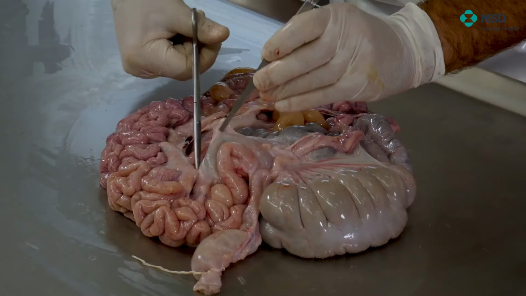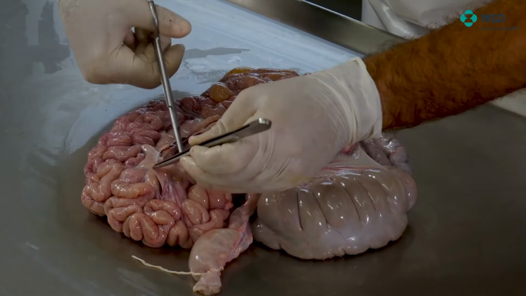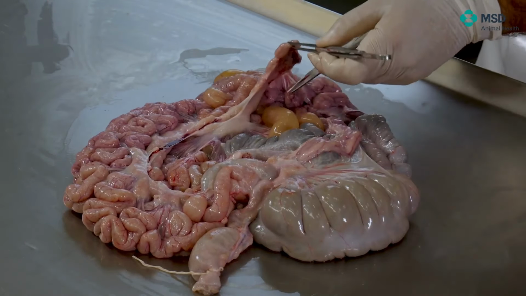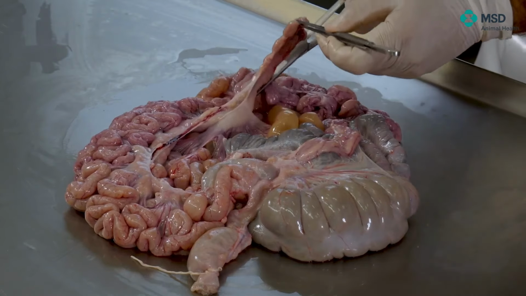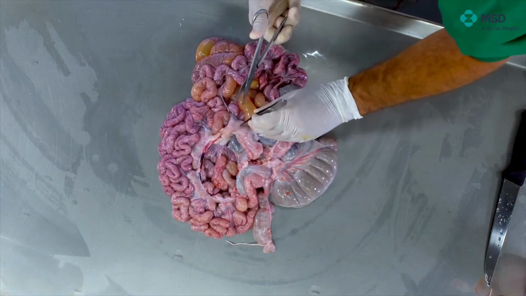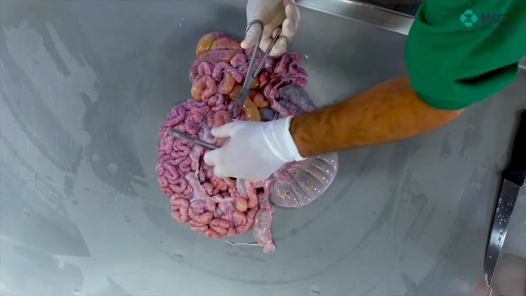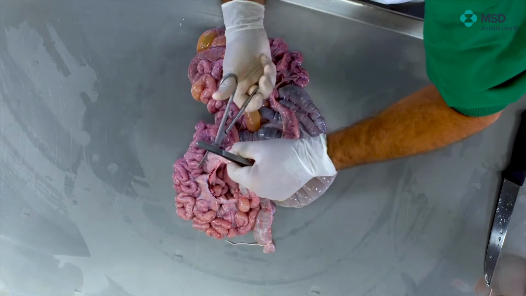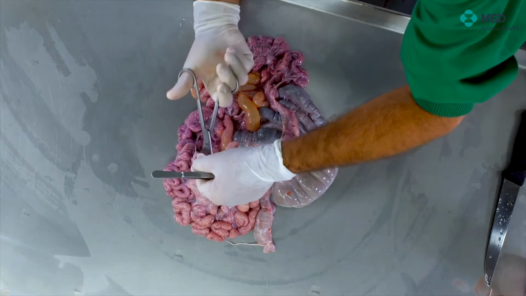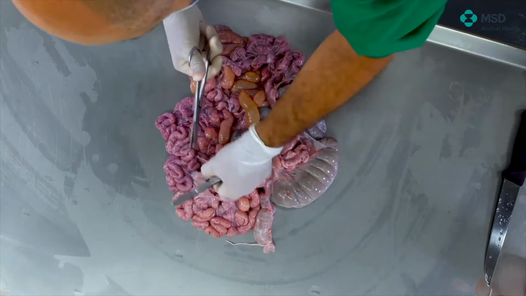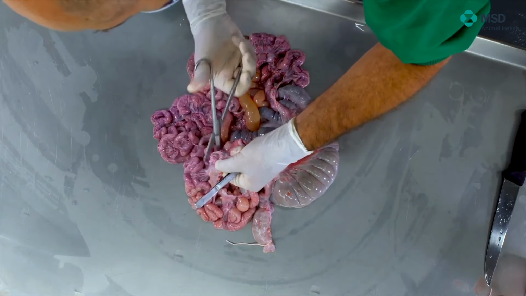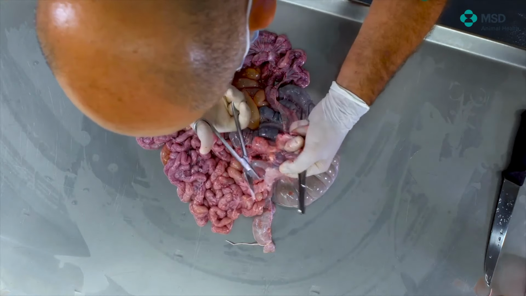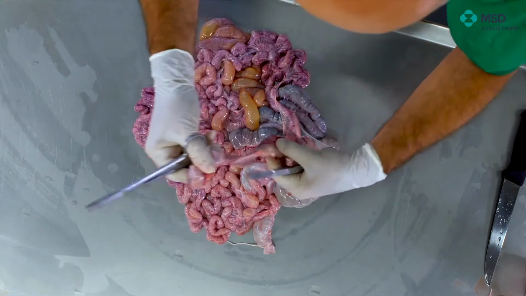Look at here. It takes some time, that's true. Remember that in certain conditions it could be much more difficult, but on a table it's always much easier. And look, we have removed a big part of the mesenteric lymph node.